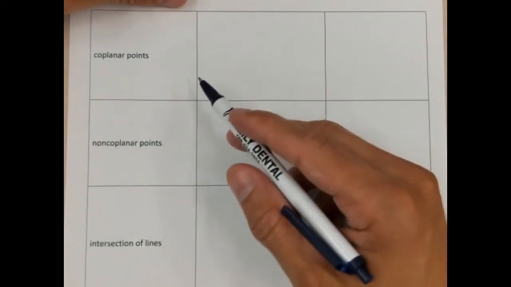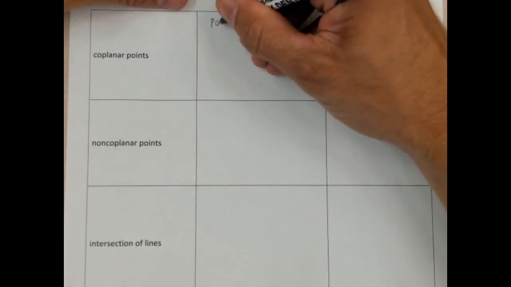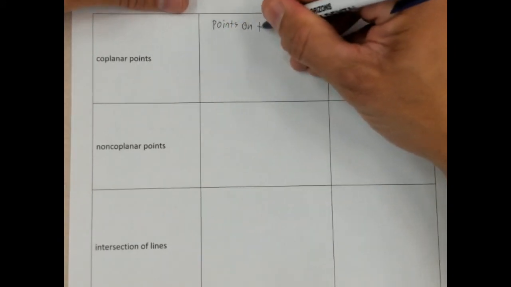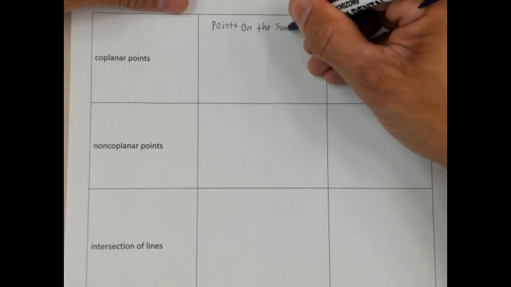So we know what collinear means. It means they're on the same line. Coplanar means, as you can probably guess, points that are on the same plane. So points on the same plane. Excuse me.